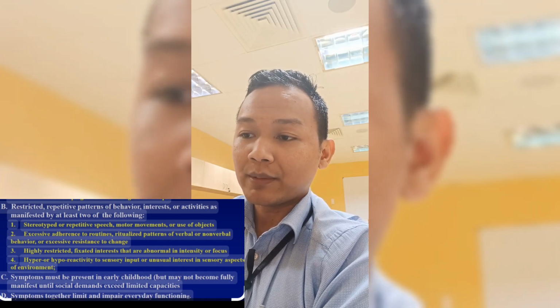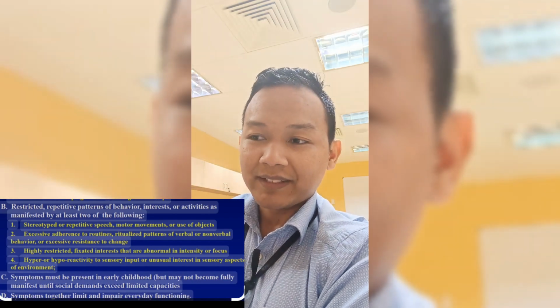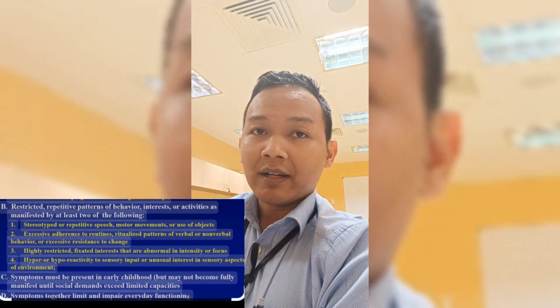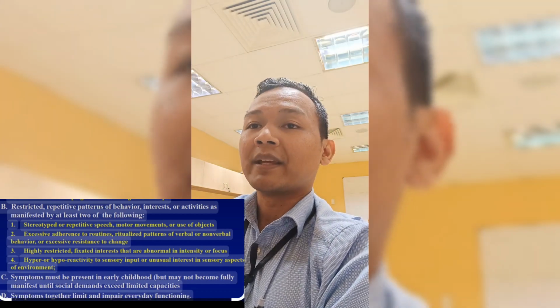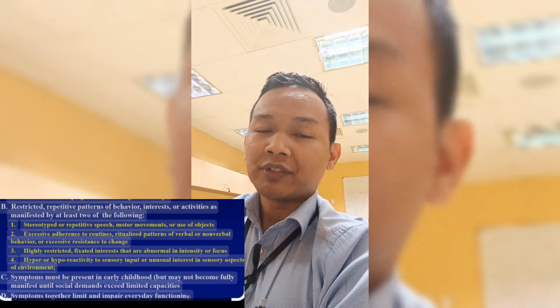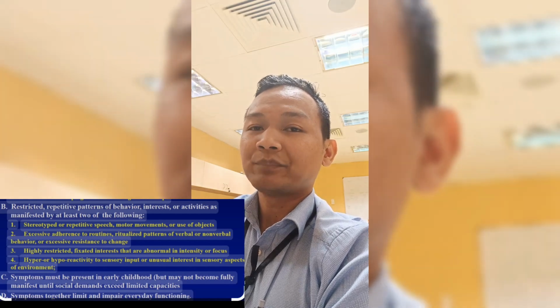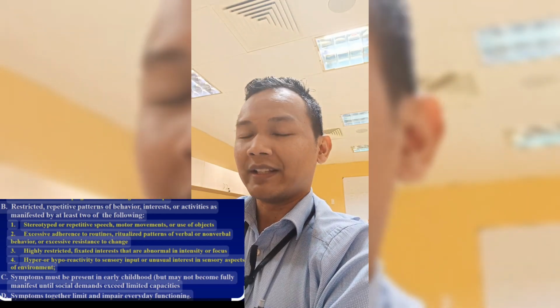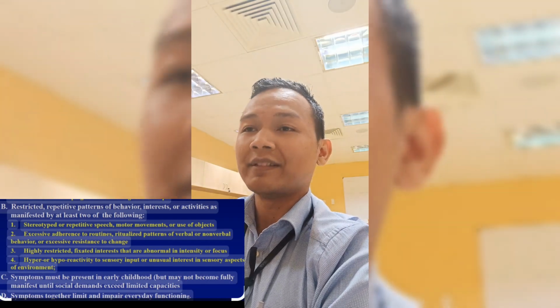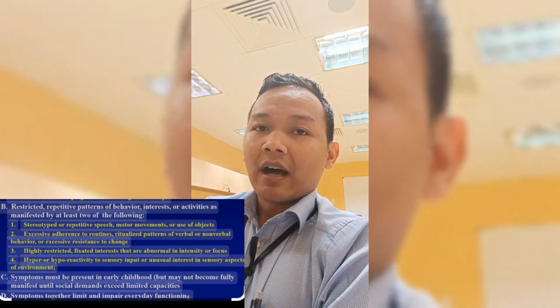In simple words, basically there is a repeating movement or phrases, the things that they say, and movements like hand gestures, flapping, all those things. Those are some of the features of repeating movement or phrases. The phrases they keep repeating over and over again, even out of context, something they pick up when they watch cartoons. They keep repeating it without any context of communication with others. They just say it out of the blue.